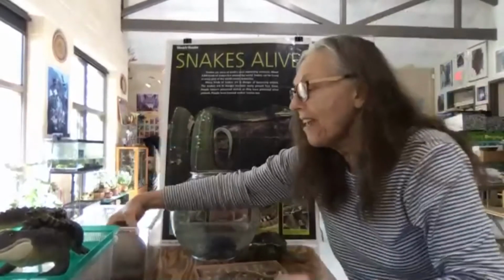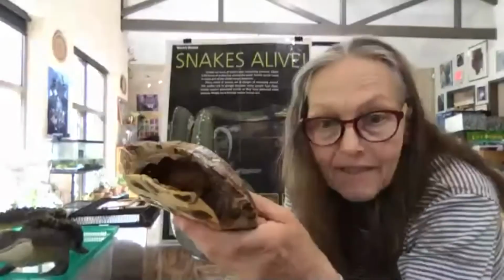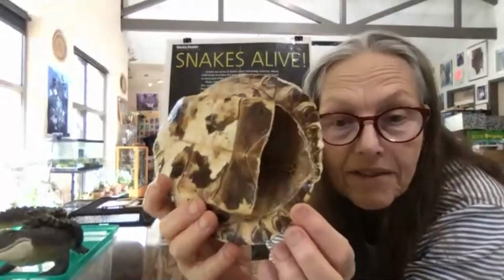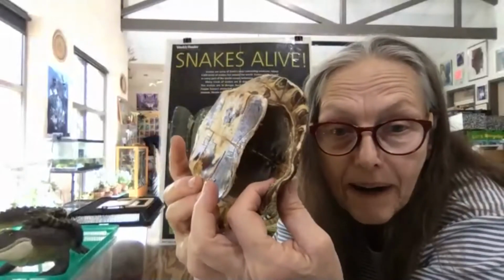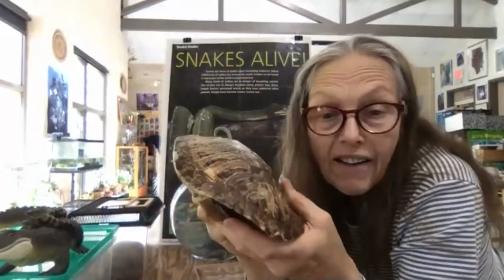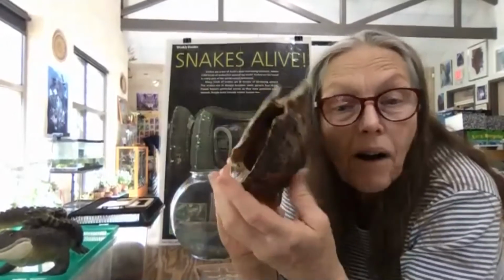So all turtles have a shell. That was their great idea. Okay. You served them well. Can you see how the bones, the backbone, are attached to the shell? They can't take their shell on and off. This turtle died, so it's really part of the skeleton.